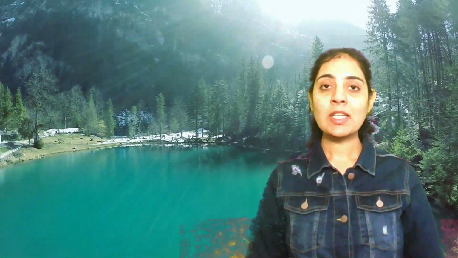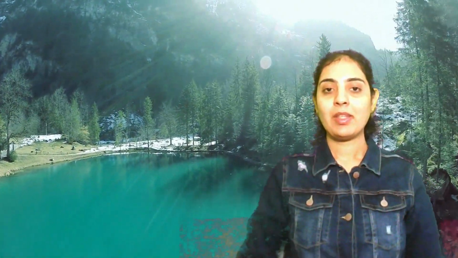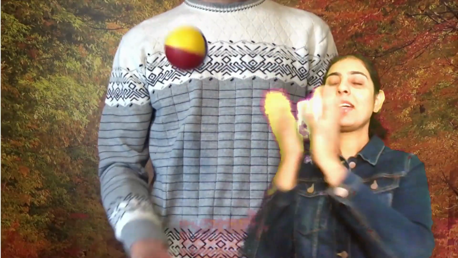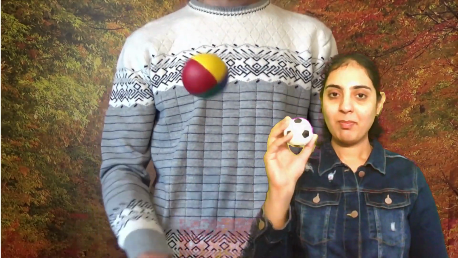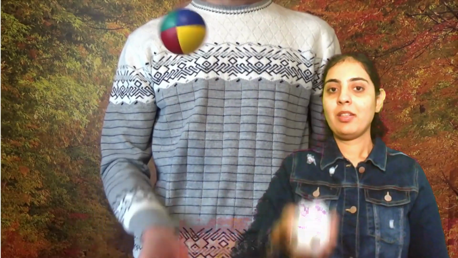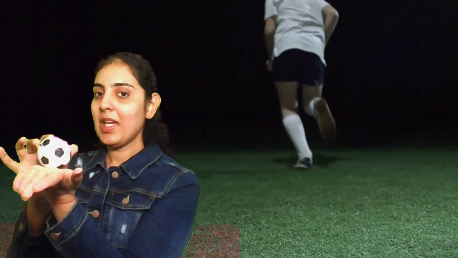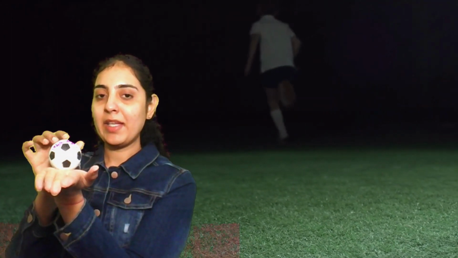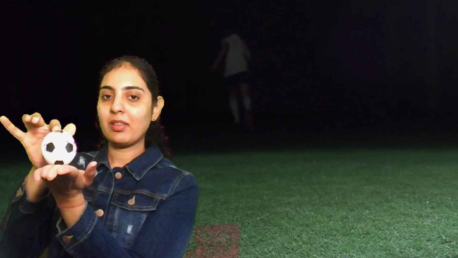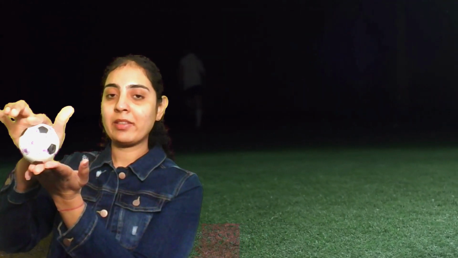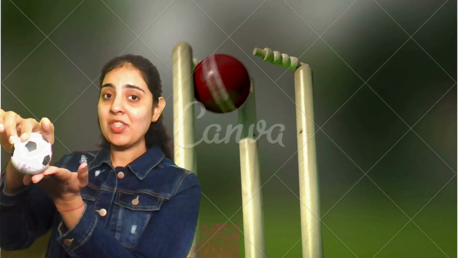Force. What is a force? Is this a force? Playing with a ball? Do I need force? See, I have placed it here and I am applying a force on it to roll it. This is a translation motion.